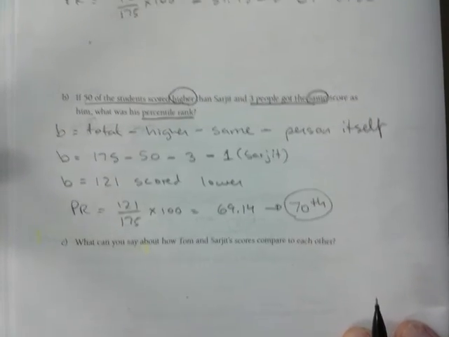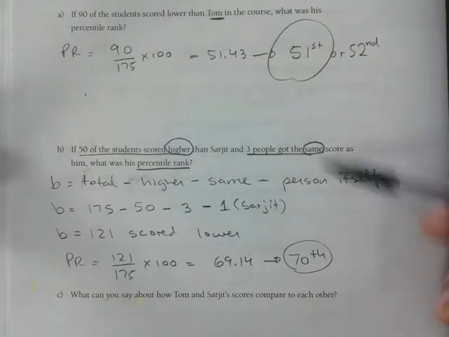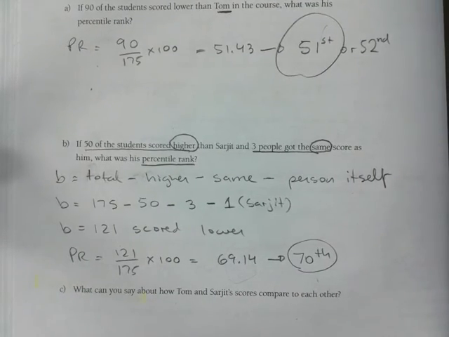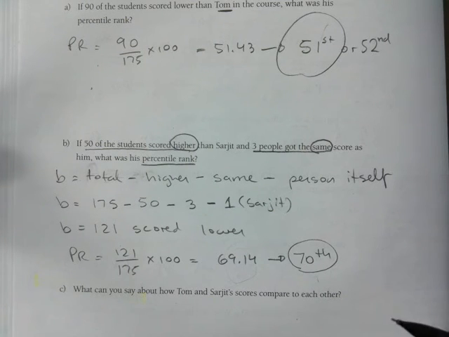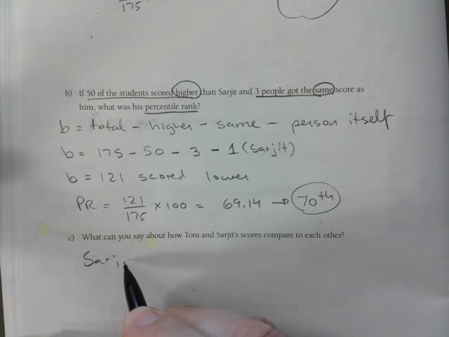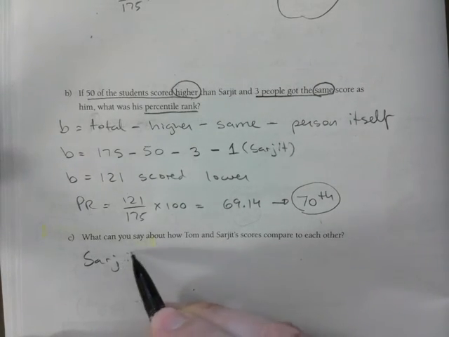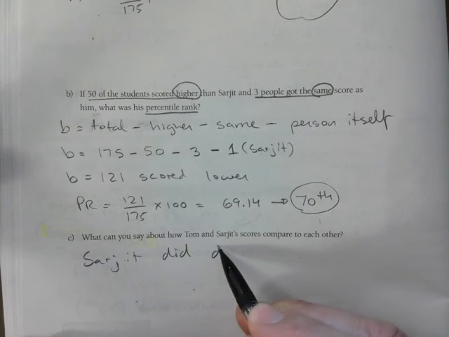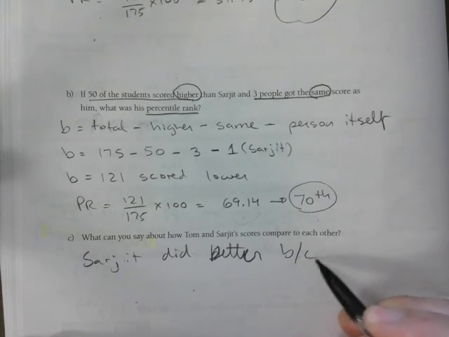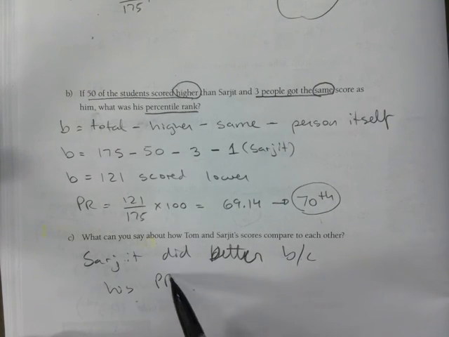Now, hold on. Before we go, look at their percentile ranks. Who did better? Sarjeet did. Sarjeet has 70, because Sarjeet has 70% below, and Tom only has 50, right? So Sarjeet did better, because his PR is greater.